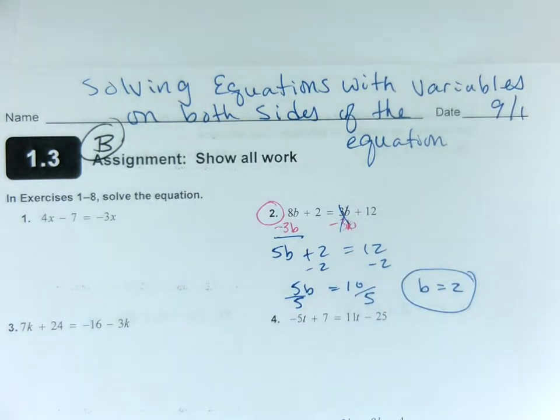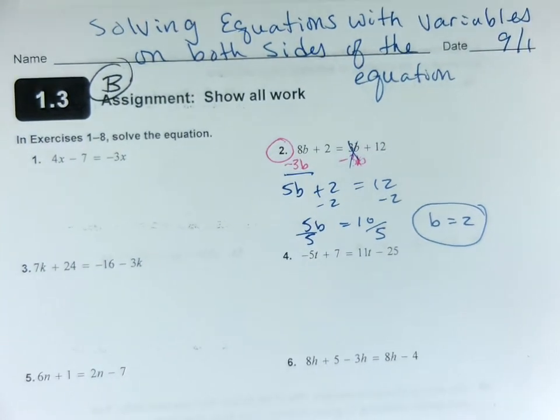Okay, good. Good, good, good. Any sideways thumbs? Sideways are okay. I'm all right with sideways. All right. Let's shift down to number 4.